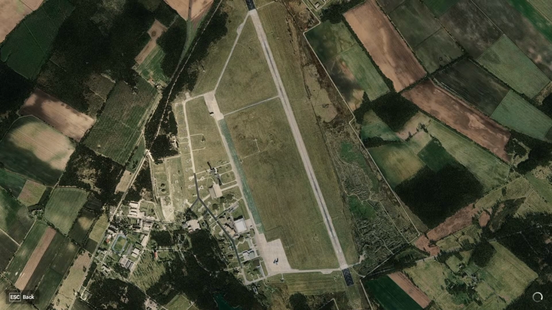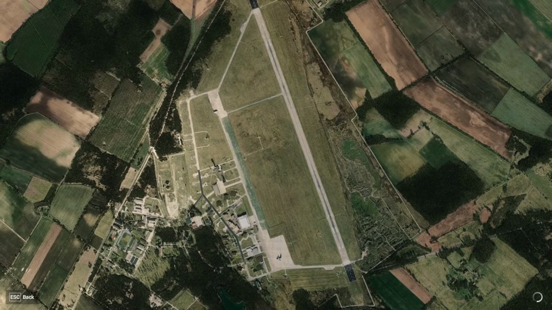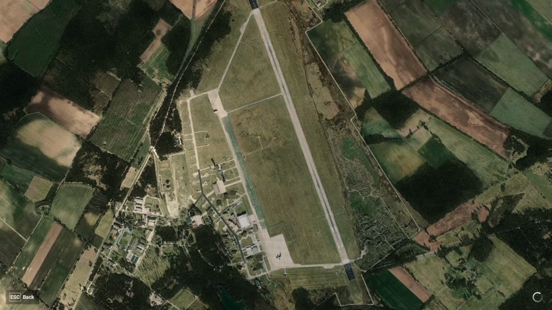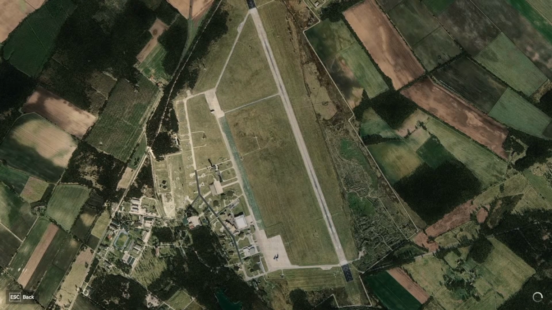So I've not been in the TBM 930 for a very long time. So it's going to be... Well, how do we put this? Mistakes will be made. But we're not going to get too worried about that.